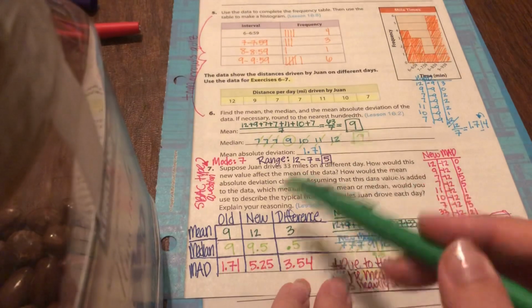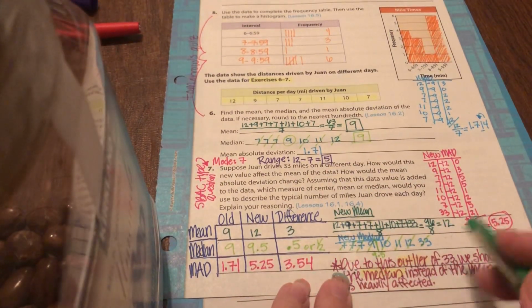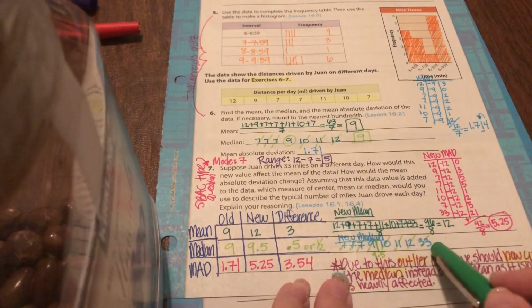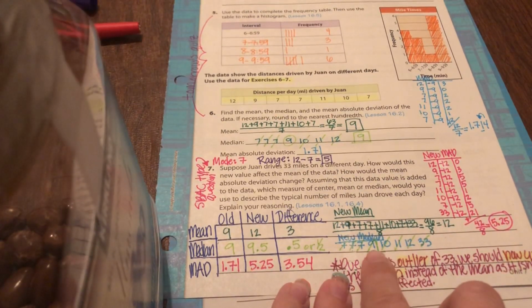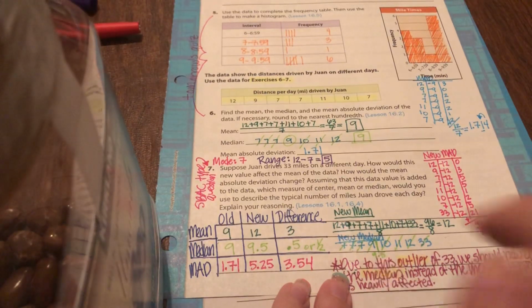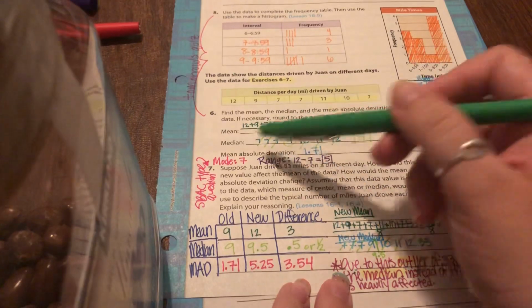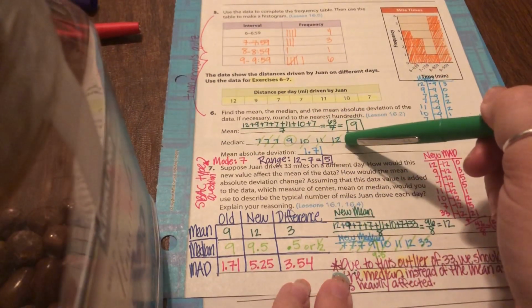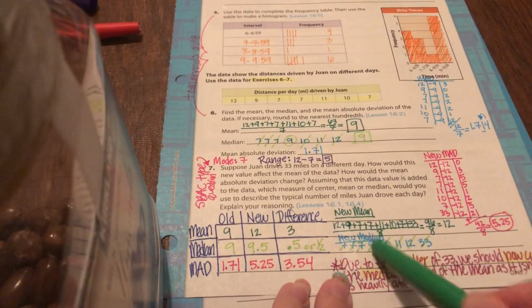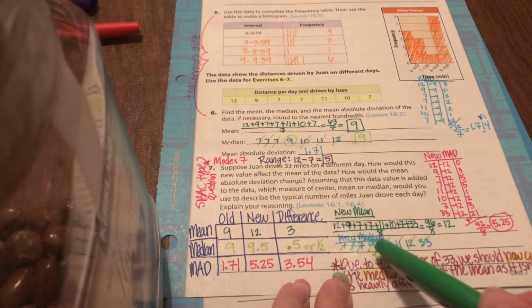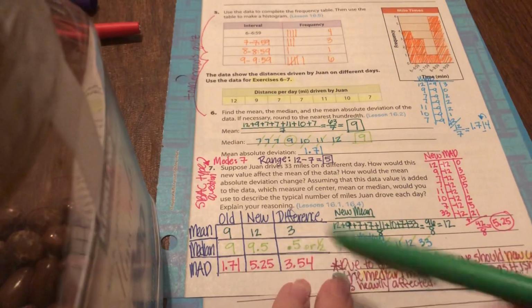My old median was 9. For my new median, I have all the numbers in order, except this time I added 33 to the data set. Cross off, cross off, cross off till you get your middle number. It's between 9 and 10. Notice last time it was an exact number in the middle because there was an odd number of numbers in the data set. This time there's an even number of numbers, so it's between two numbers. And so you go halfway between 9 and 10, which is 9.5. So my new median is 9.5.